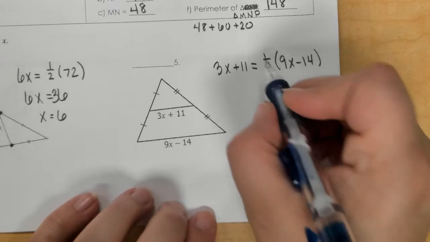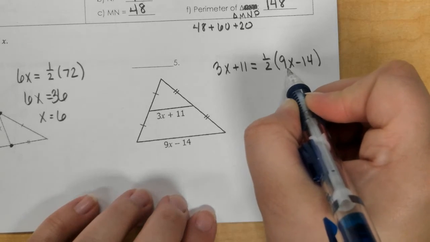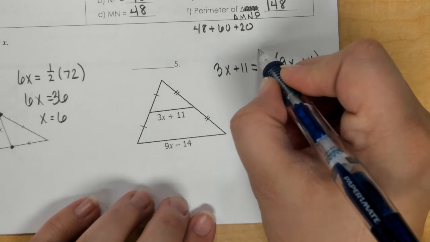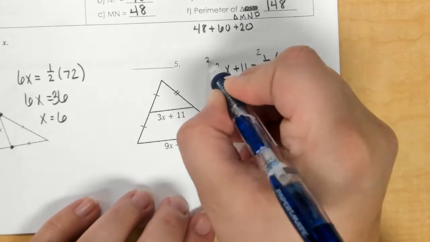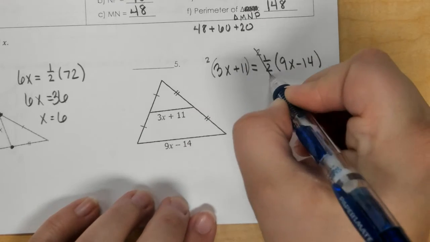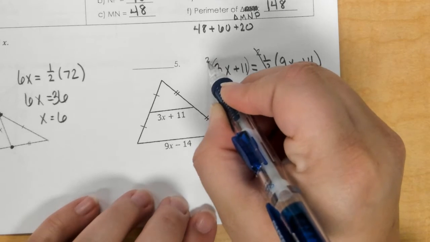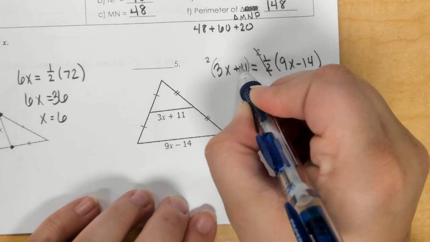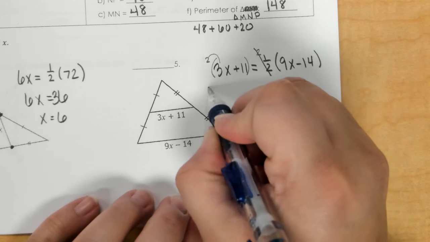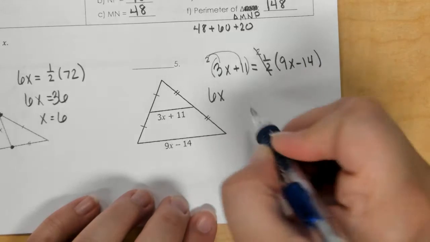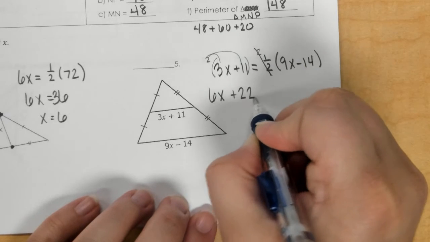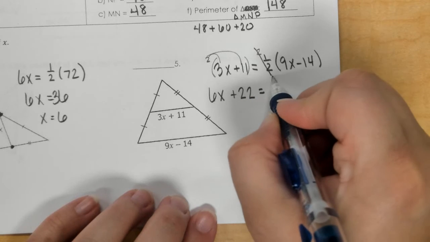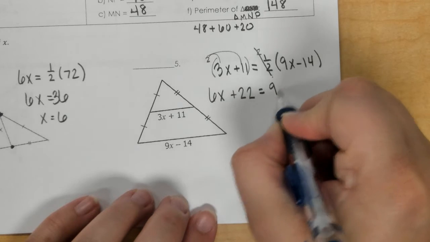In this one, if I take half of 9x, I'm going to have a decimal, and so I'm going to do the opposite of that. I'm going to multiply both sides by 2. So this actually cancels out, and I distribute the 2 to both of these numbers. So 2 times 3x, 2 times the 11, and since that canceled out, I just have 9x minus 14.